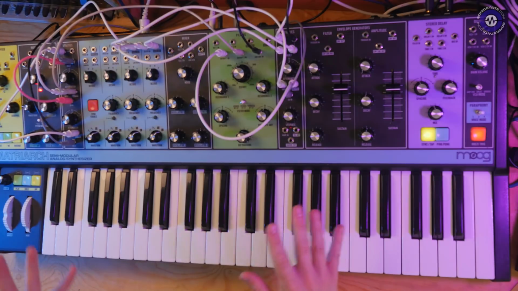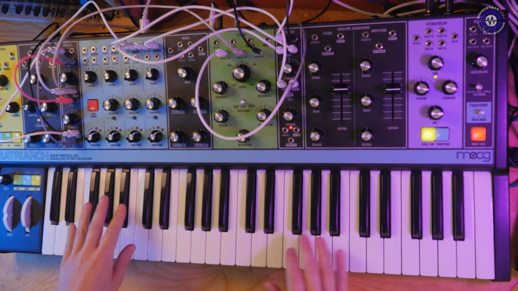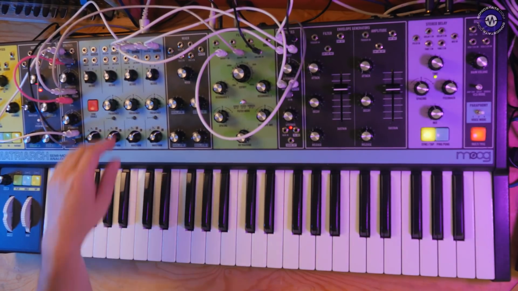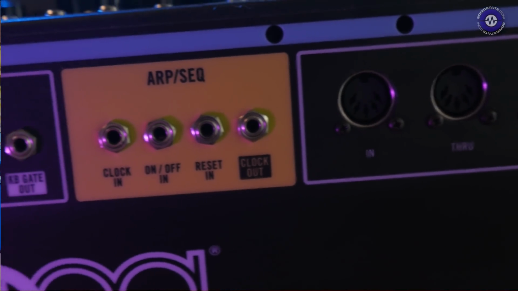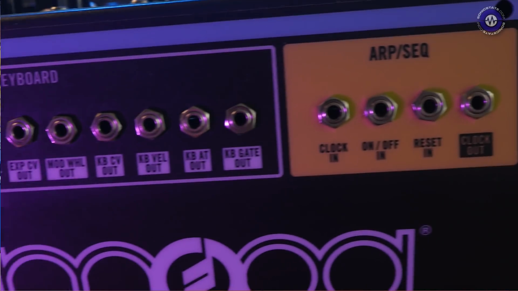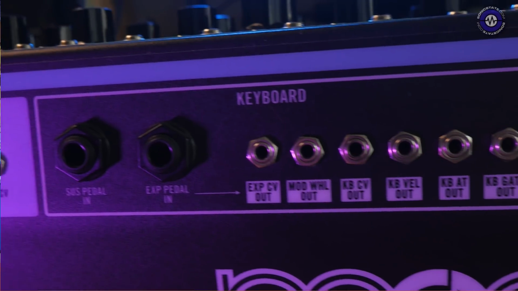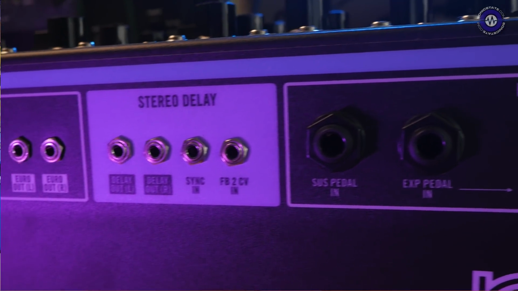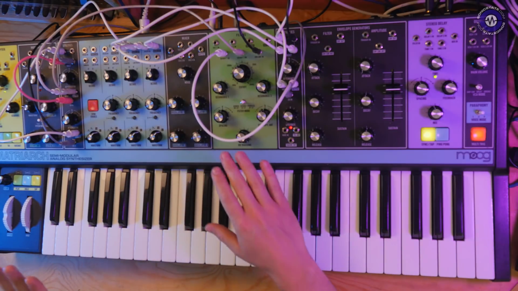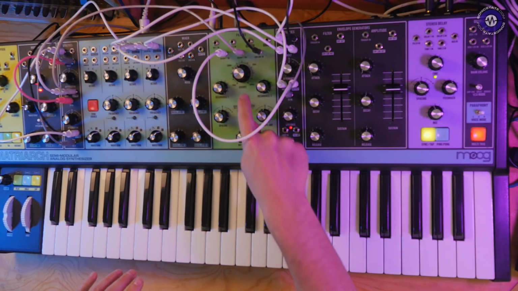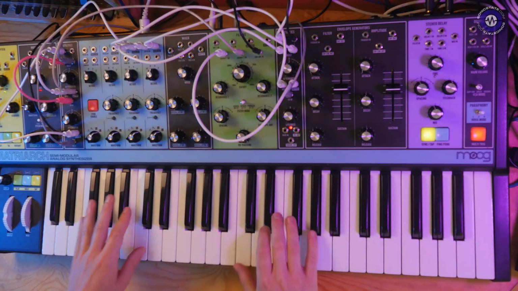So for this patch we're using some of the connections around the back. On the back here we have plenty of Eurorack compatible modular connections. So we're using velocity and aftertouch to create more FM tones with filters. So the filters are at full resonance, we're in parallel, so high pass, low pass, parallel.